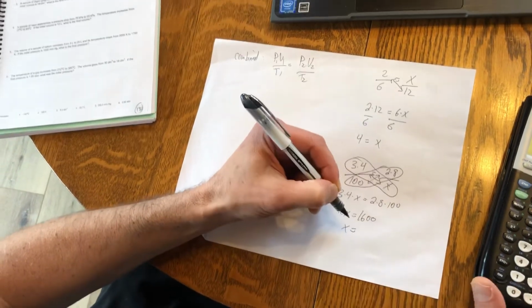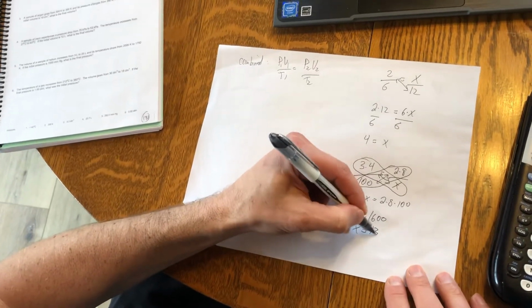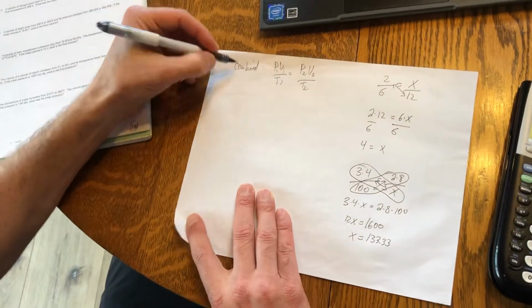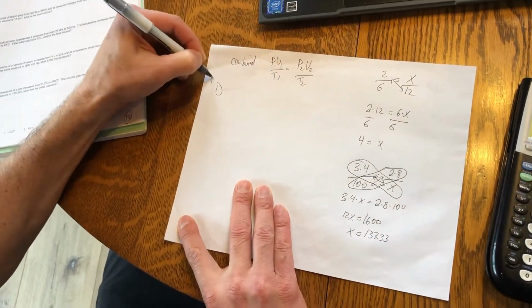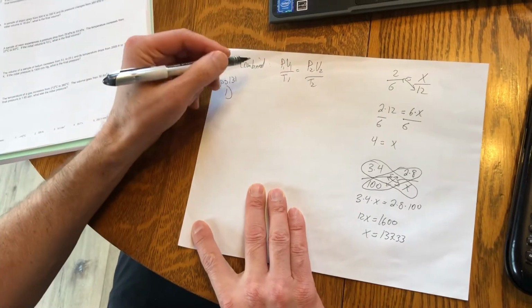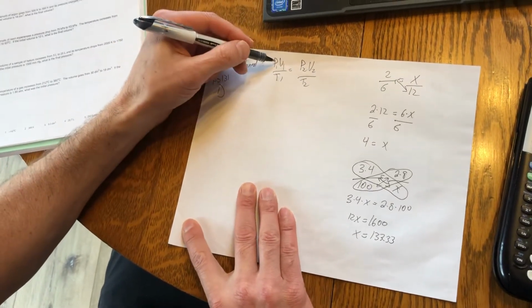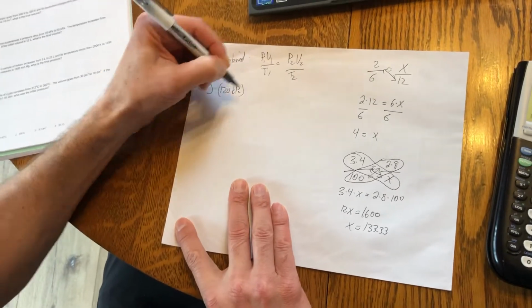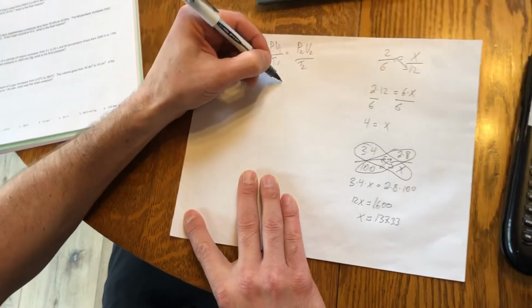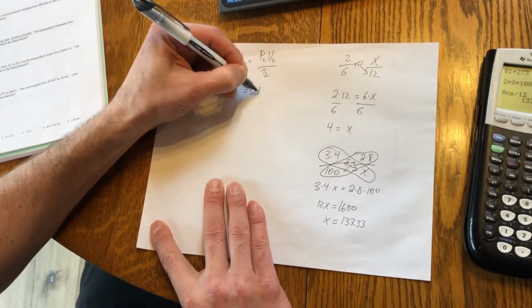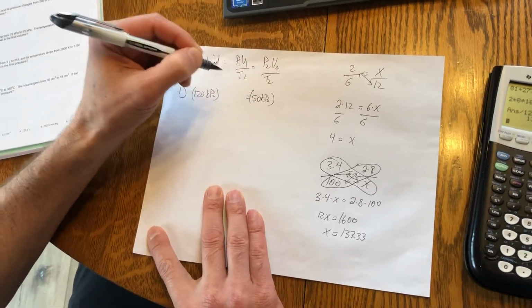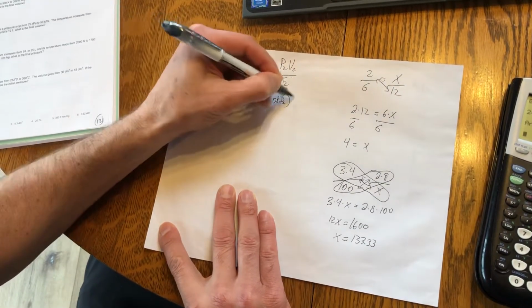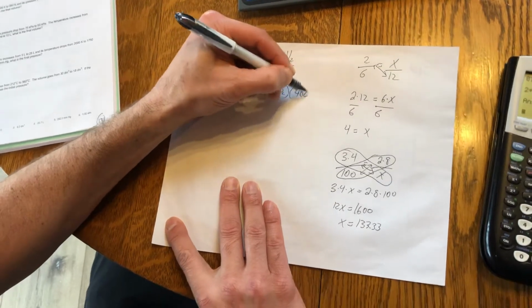And then x equals, divide both sides by 12, 133.33. Okay, so that's how you cross multiply. If you're going to do problem number 1 on page 131, we've got the pressure initially is 120 kPa, and the new pressure is 50 kPa. The volume initially is 45 liters, and the volume after is 40 liters.